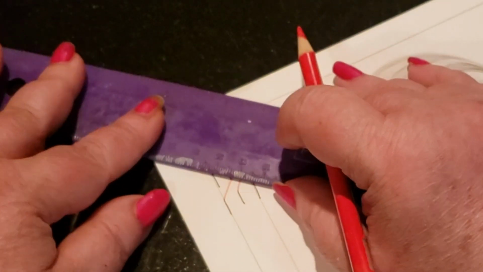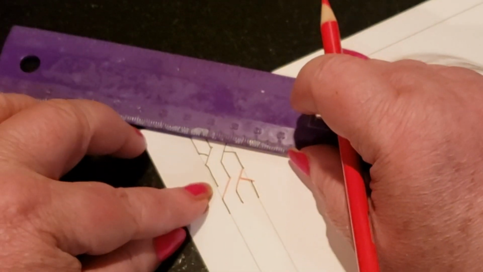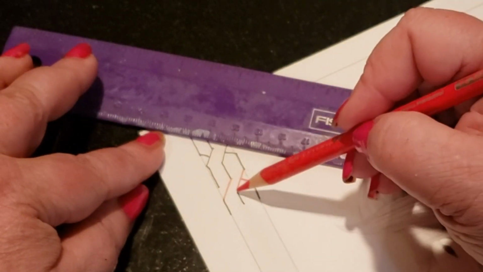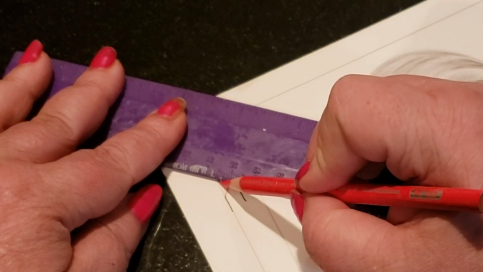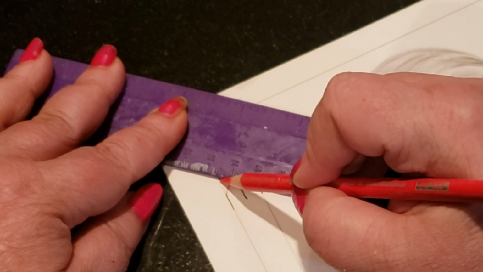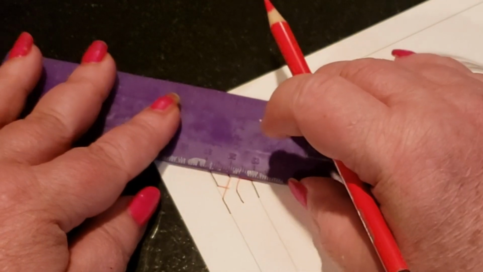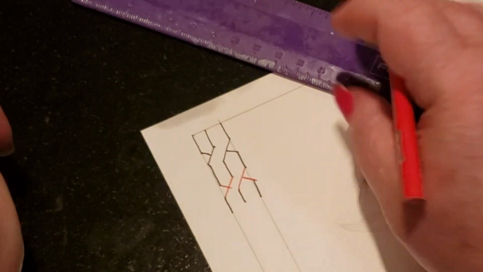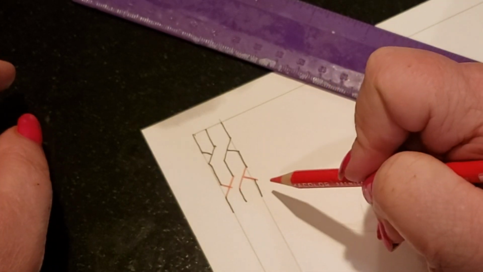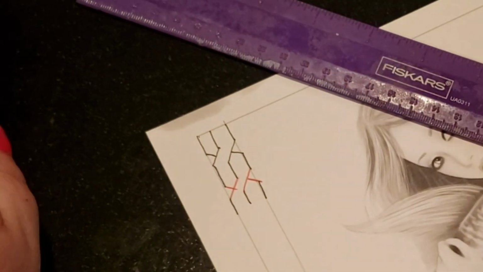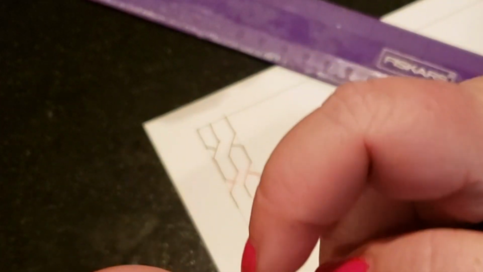And you're going to do the same thing on this one, from the middle to here. In. In. Just like that. So you're not crossing over into the middle over here. And then your 1, 2, 3 is your next line.